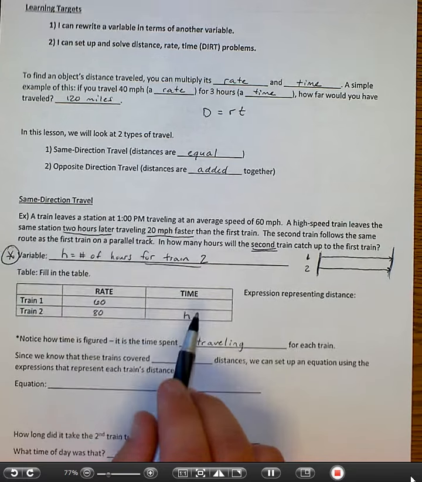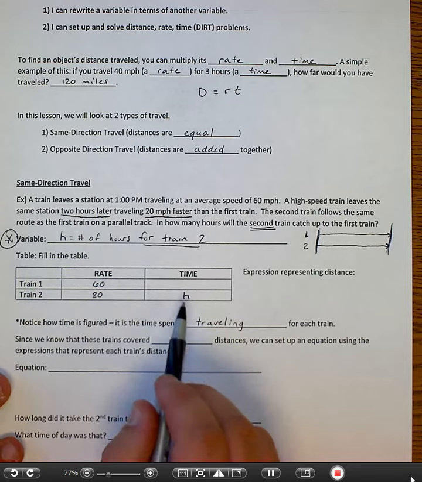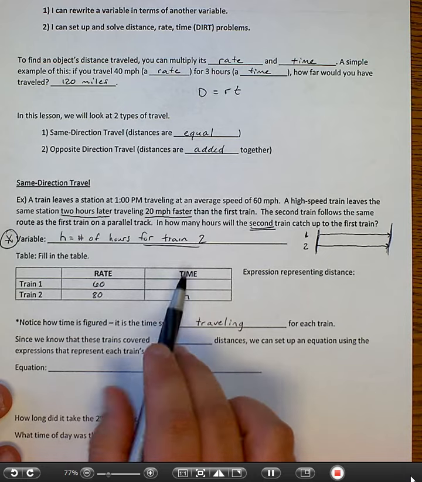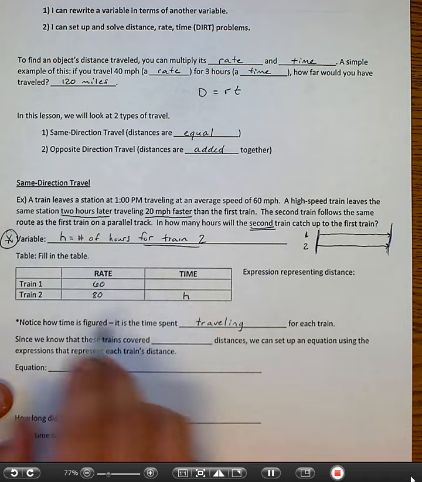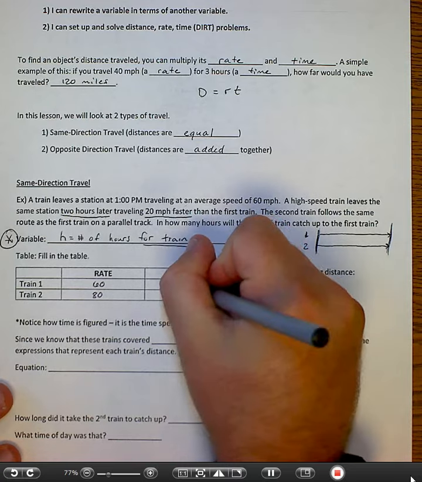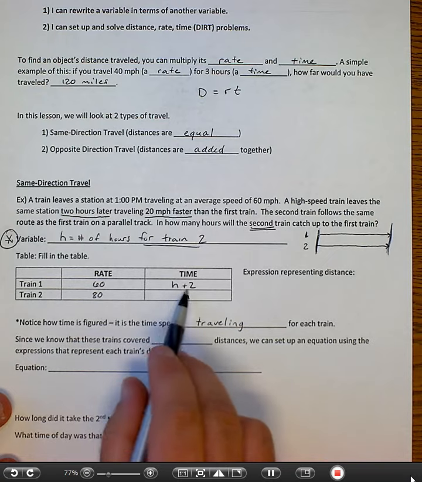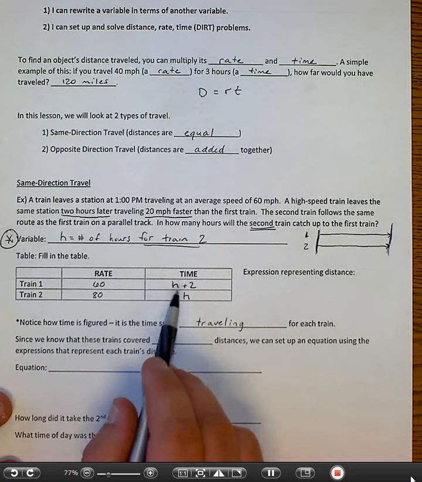Well, it says train 2 left 2 hours later, which means it's been traveling for less time than train 1. Another way of saying that exact same thing is train 1 has been traveling for a longer amount of time. How much longer? 2 hours longer. So train 1 has been traveling for the same number of hours as train 2 plus 2 more hours because he left earlier. So that's the time for train 1. That's the relationship between the time for train 2 and the time for train 1.